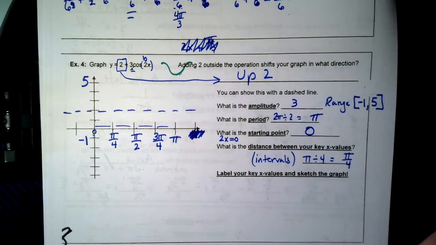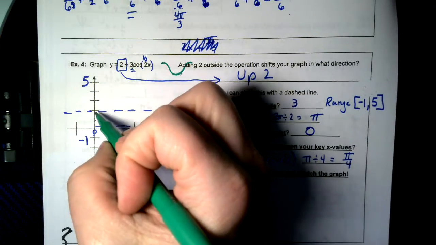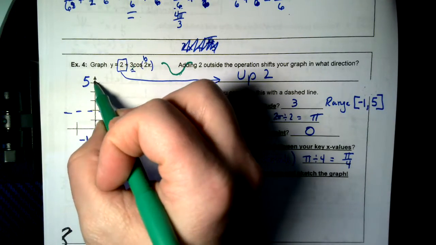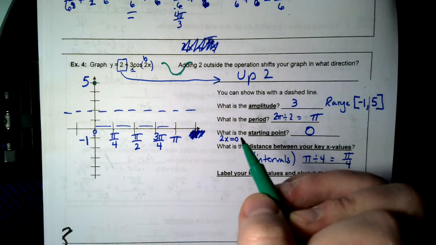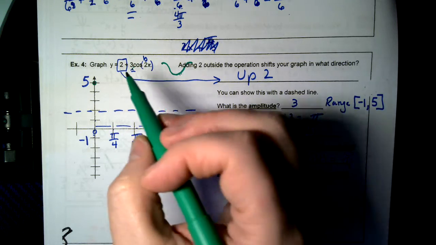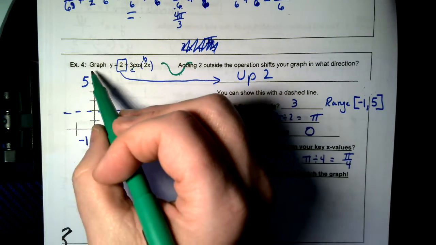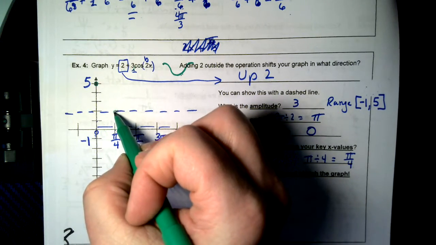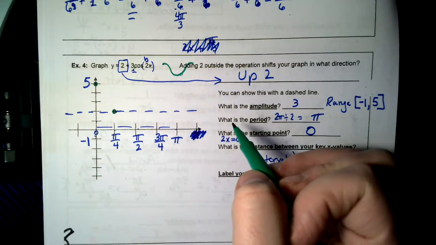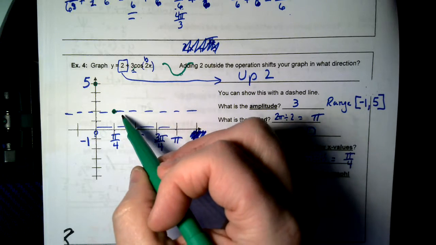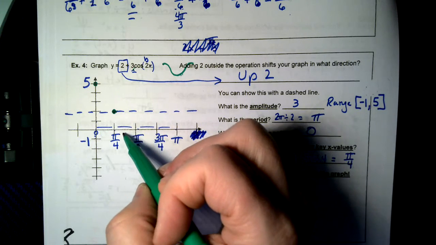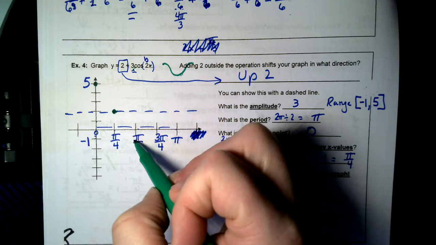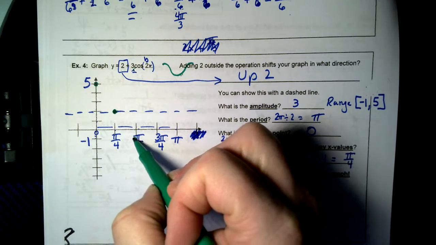All right, now let's see here. On the y-axis, I'm going to start at 5. That's the highest, that's the maximum. Then it's going to hit the middle. What normally would have been the x-axis, we're going to say is right here. The next point, it's going to hit the minimum, at pi over 2. It's going to hit the minimum right here.